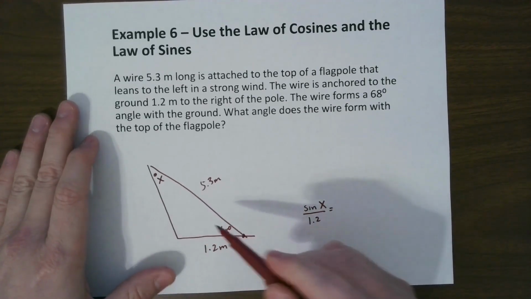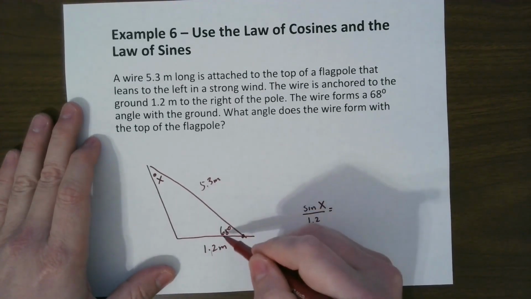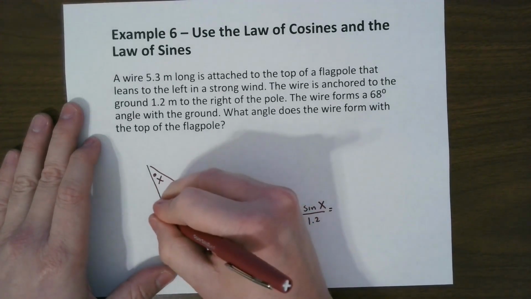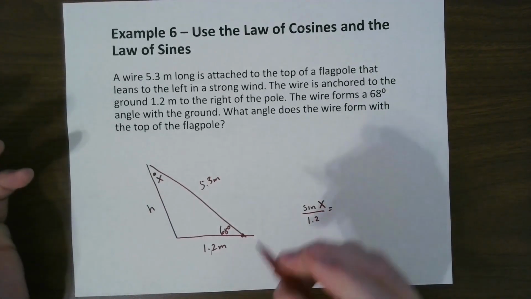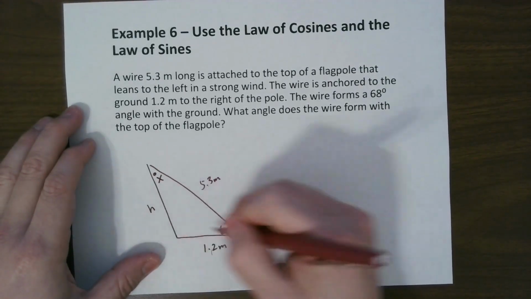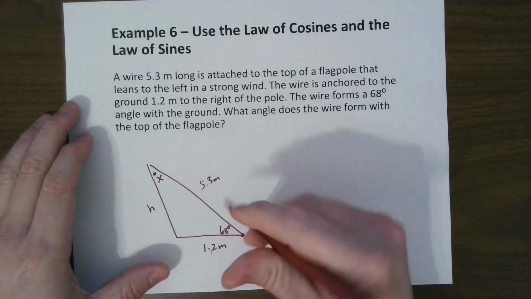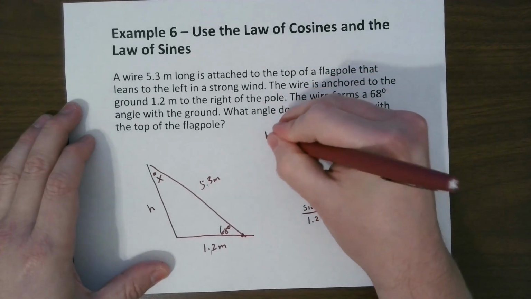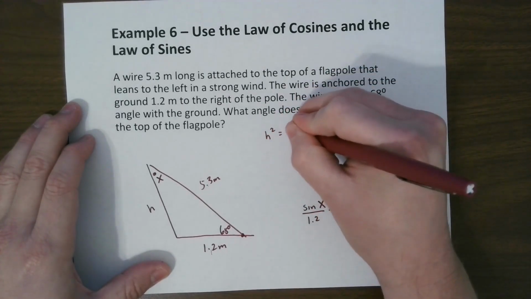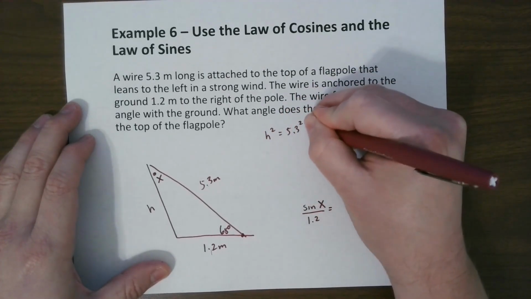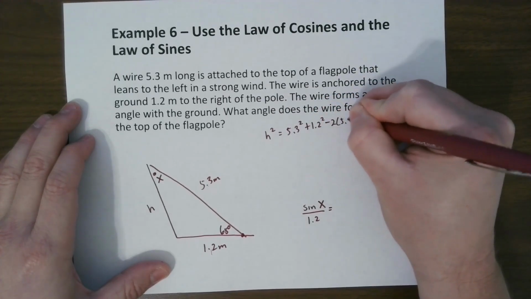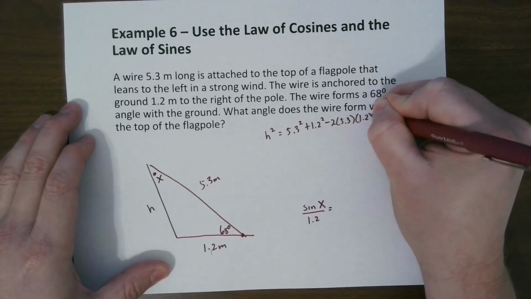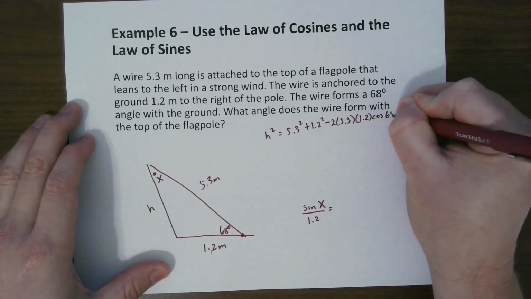Well, right here, we have two sides and an angle. So that means we can find this side. I'm going to call it h. We can find that side because we have this relationship. So we're going to use law of cosines for this one. So h squared equals 5.3 squared plus 1.2 squared minus 2 times 5.3 times 1.2 cosine of 68.